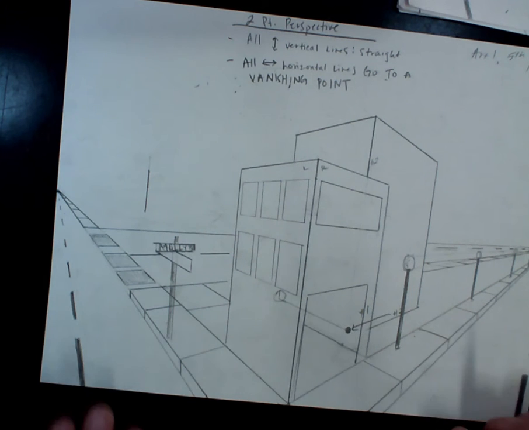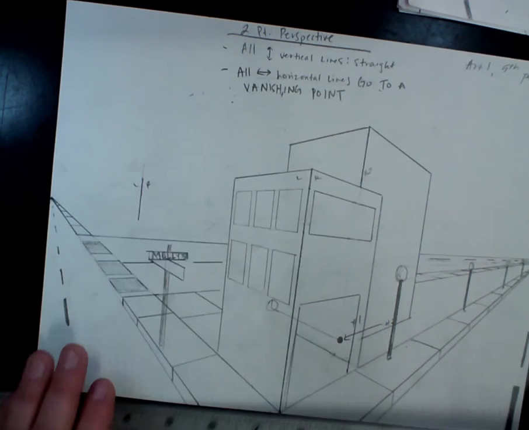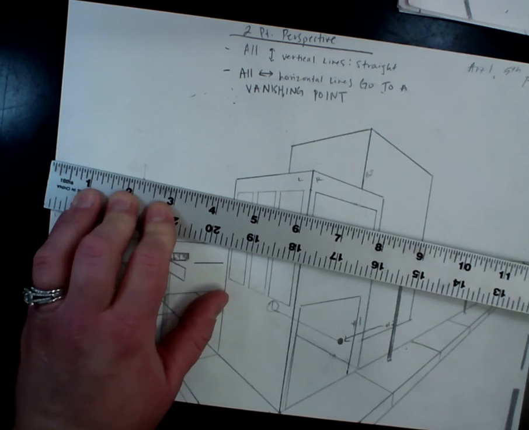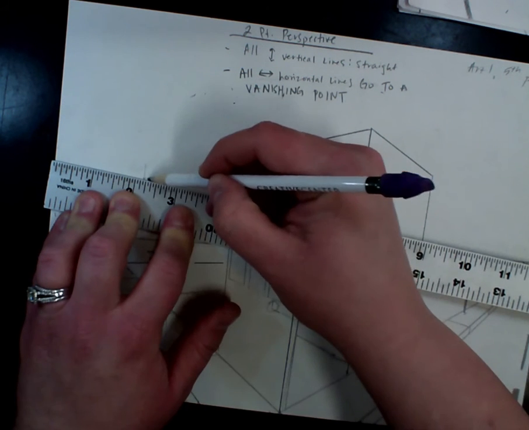Remember, every building has a left and a right side. With my right side, I use my right vanishing point. With all the details on my right side, I use my right vanishing point.